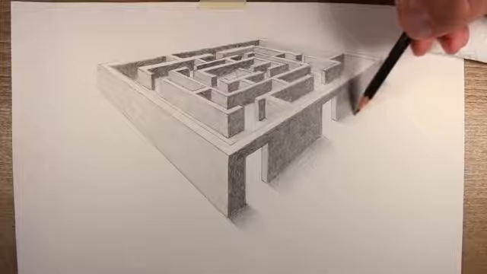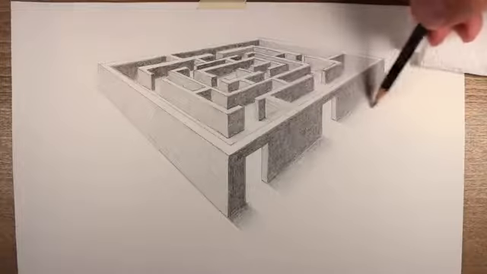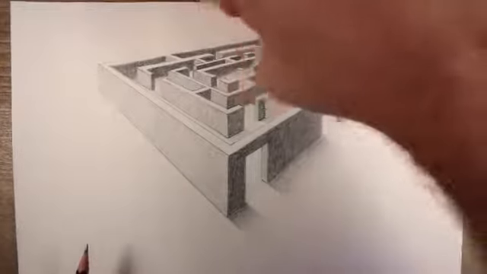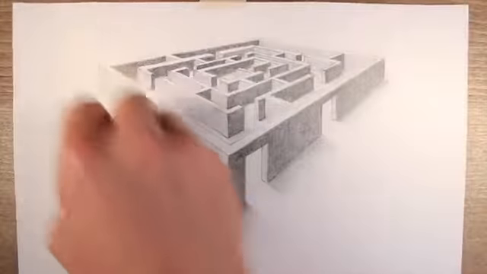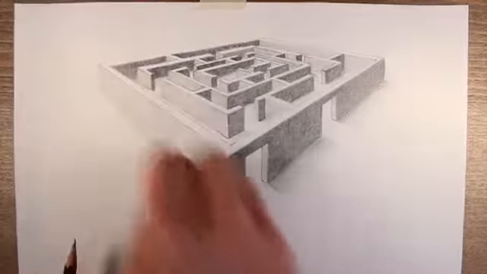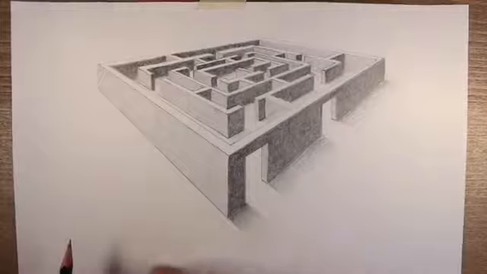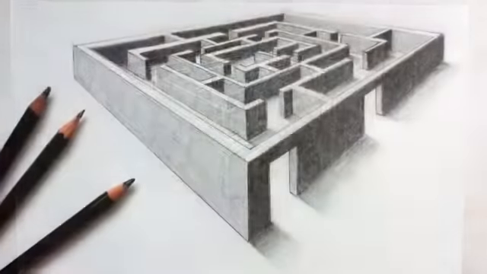I'll clean up a few of the gradations of value in the end, and erase all of the stray marks that might have happened on the surface, including the lines of perspective. And now our 3D maze, drawn with 2-point perspective, is complete.